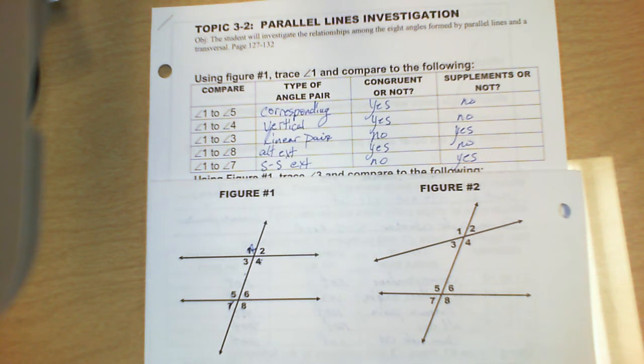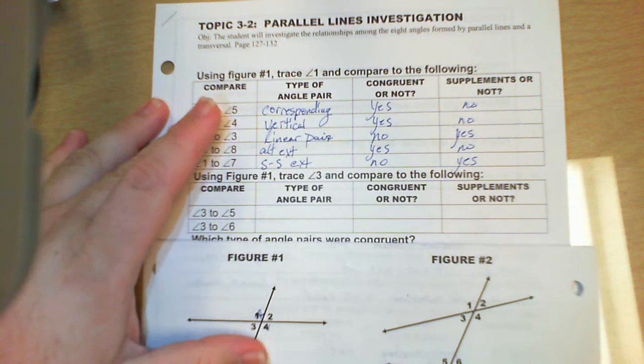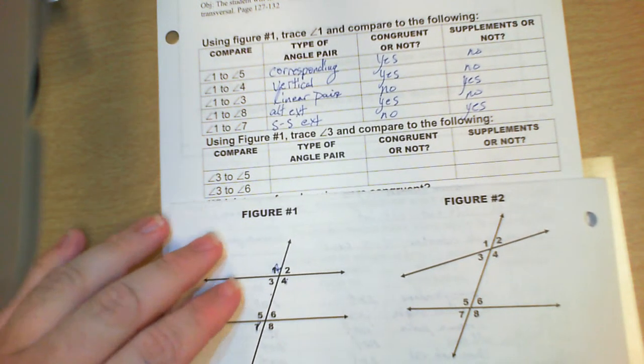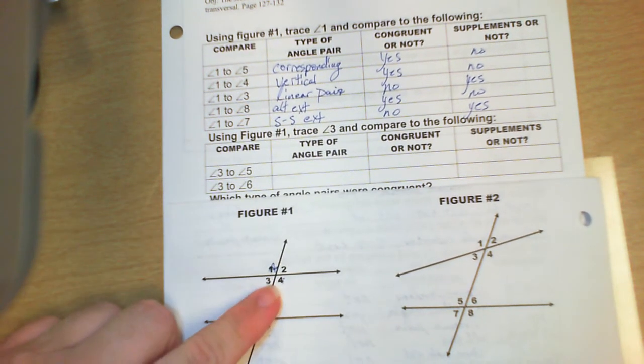As a result of this, in two parallel lines like this, they're going to be opposite of each other. They're not going to be equal, but together they're going to equal 180 when we have parallel lines. Okay? Now let's take a look at figure 1: trace angle 3, so here's angle 3, and compare the following.